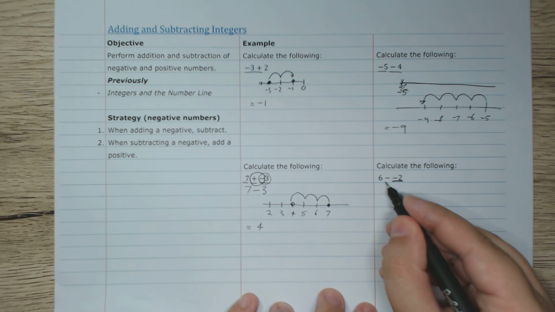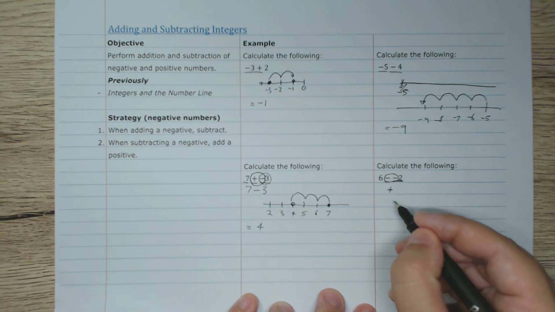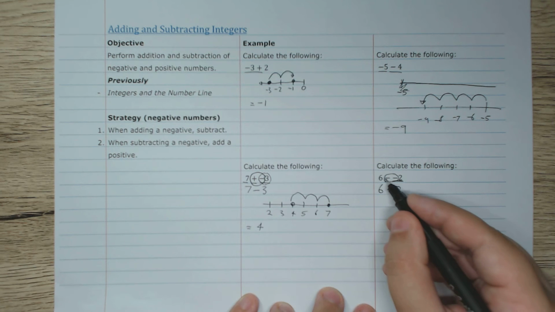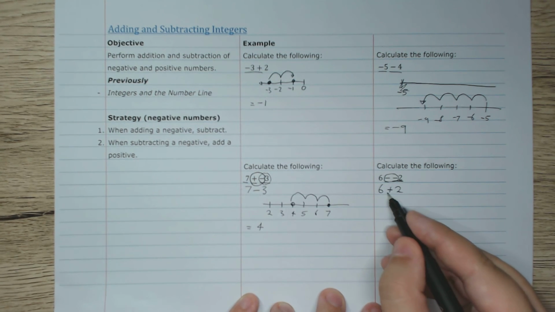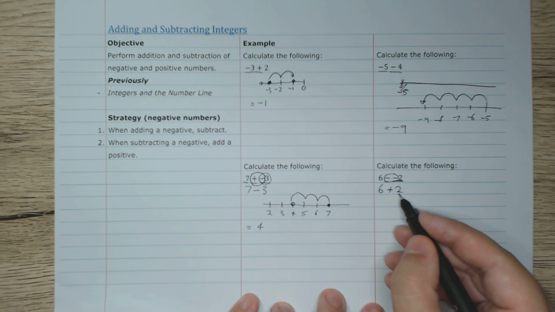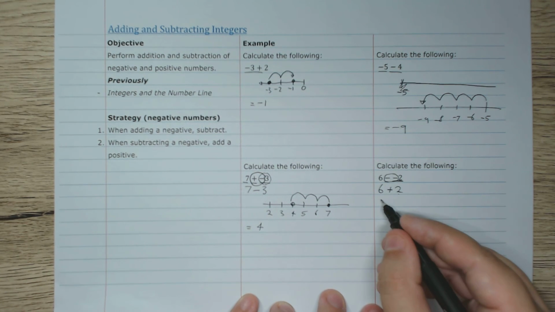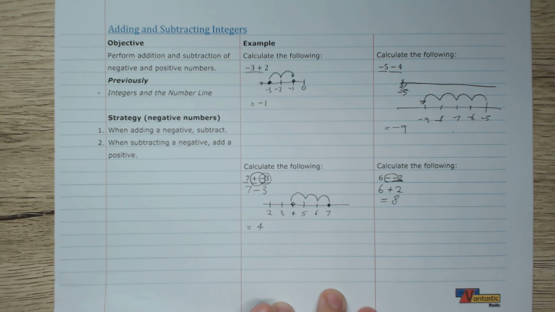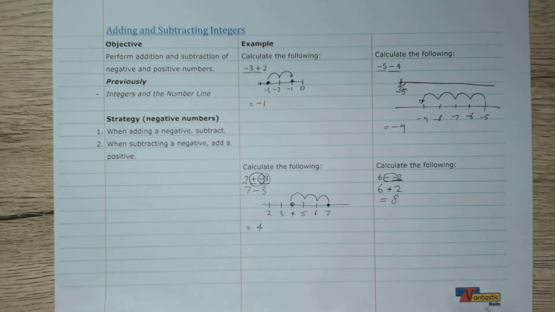So take away a negative number is the same as adding its opposite, the positive number. So take away a negative is the same as adding the positive. 6 plus 2, well, I'm sure you know that's 8. Again, use your number lines if you want to. And that is how we can add and subtract integer numbers, so positives and negatives.